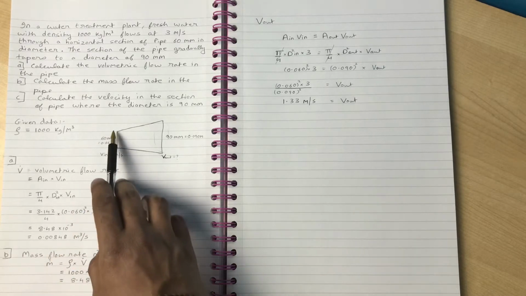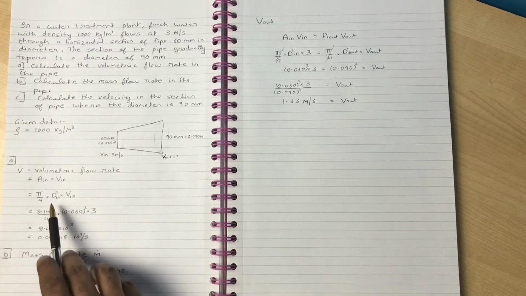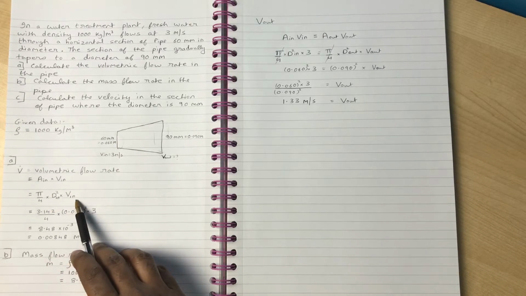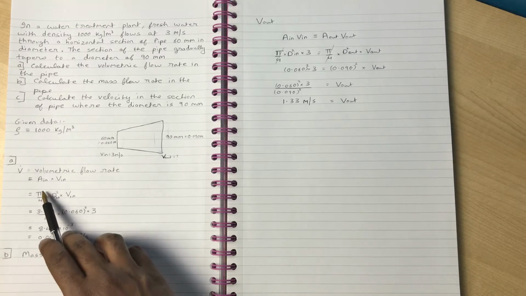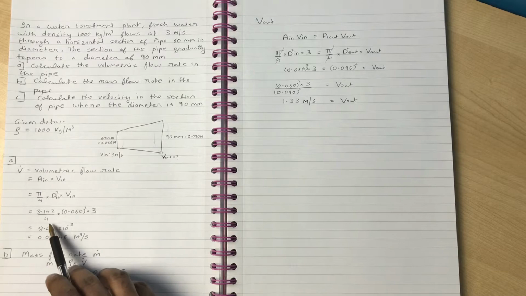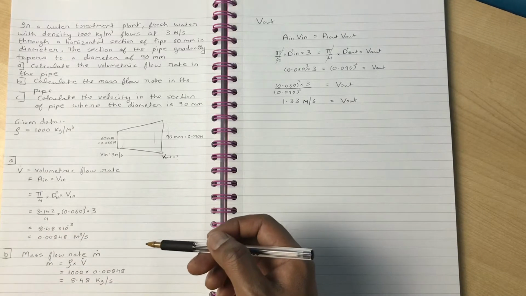Because it is at the inlet, I have given it a suffix of in. The value of pi is 3.142, divided by 4. What I want you to do is write down this problem as I talk you through it.